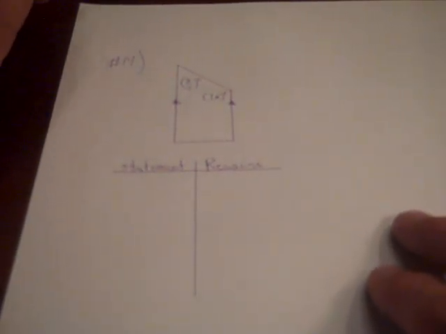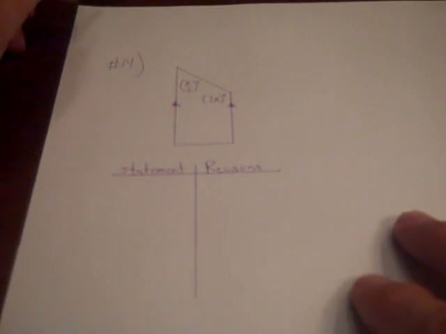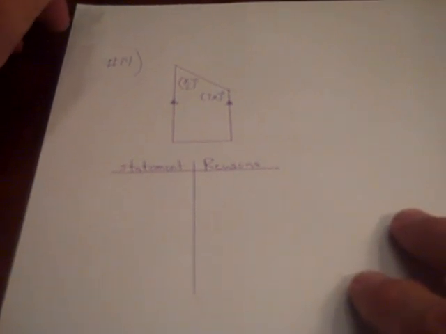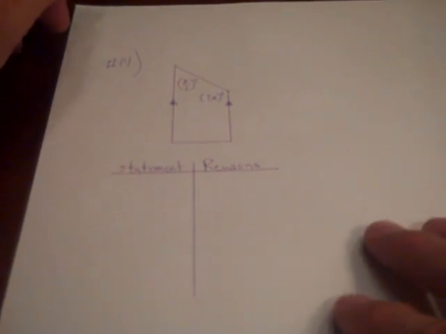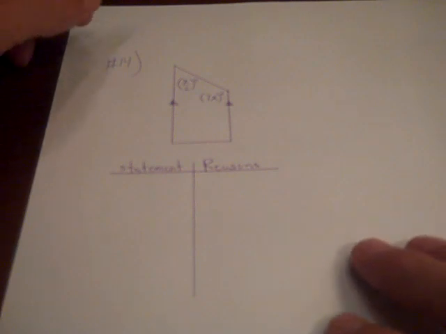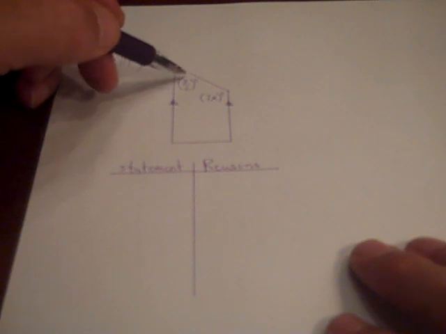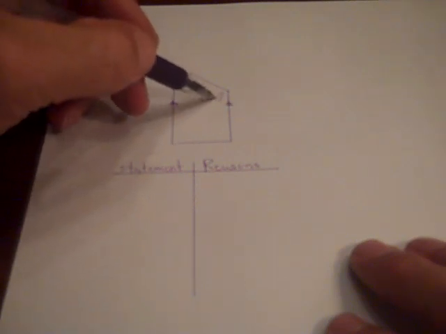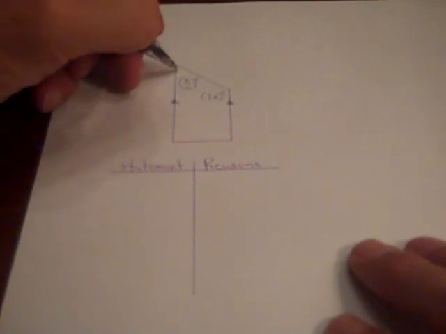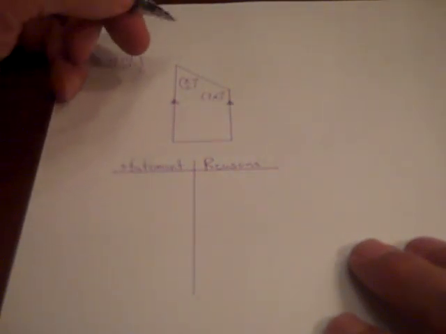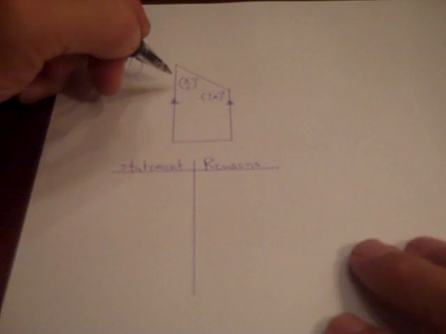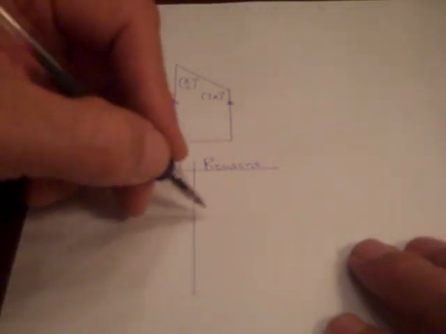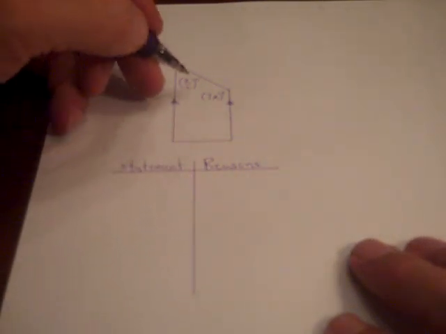Okay, this is problem number 14 on page 26 of our workbook, and what it's asking us to do is to solve for the value of x and then find the measure of each angle. So in this particular problem we have x over 2 degrees and we have 7x degrees. So let's step through the process, justifying our answers in each step.